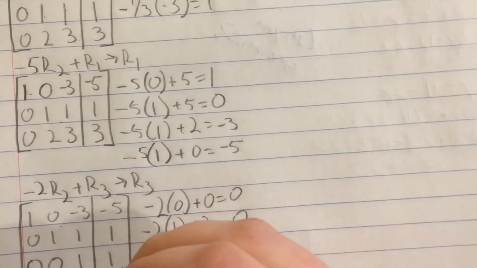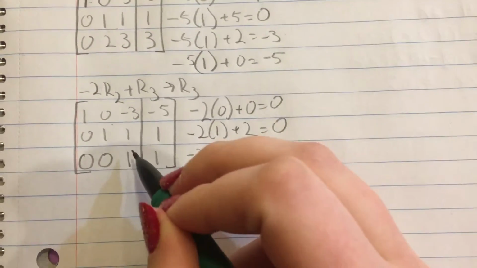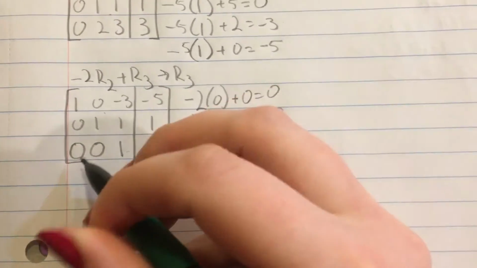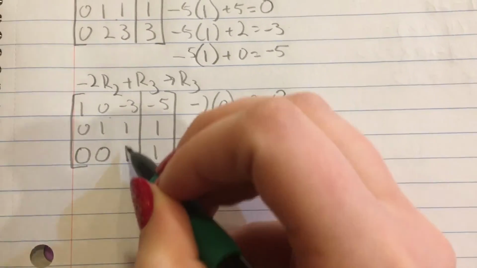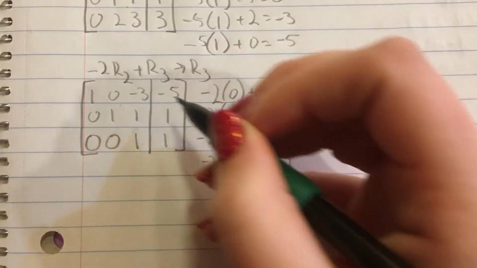Great. And look, that got us our next, oh my goodness, my camera's so askew. It's got us our next leading 1, so we don't have to worry about it. That's what we did over here on accident. We were able to get this step and this step. So now all we need to worry about is getting this to 0 and getting this to 0.